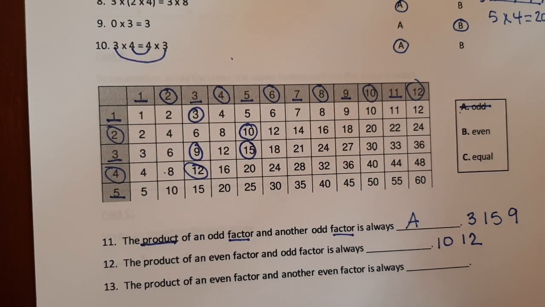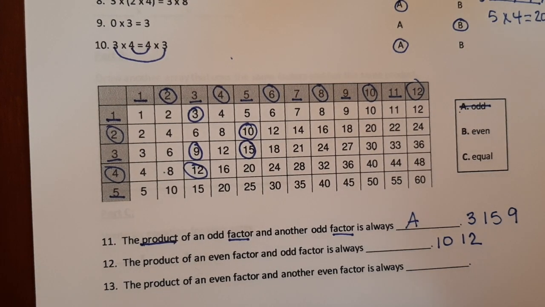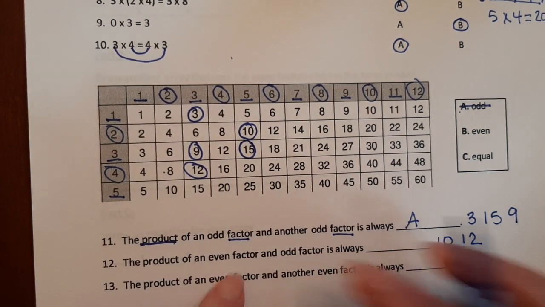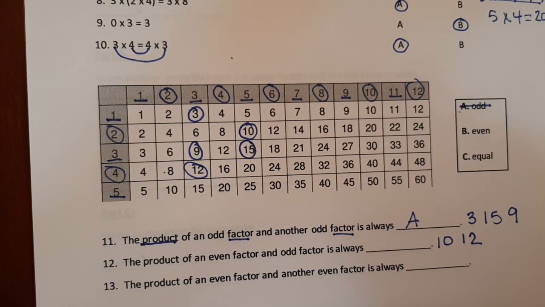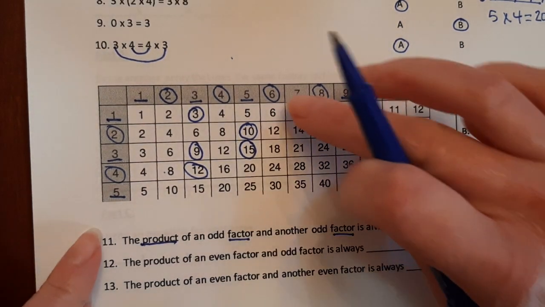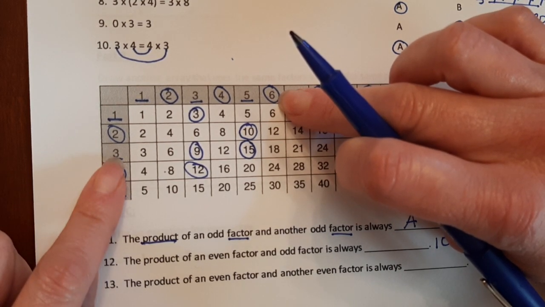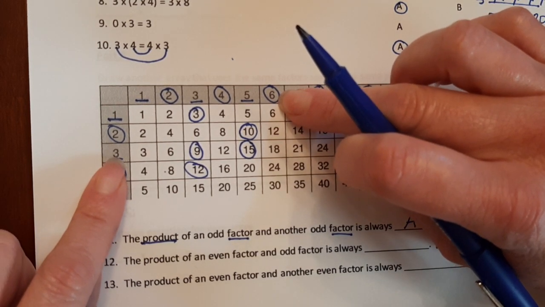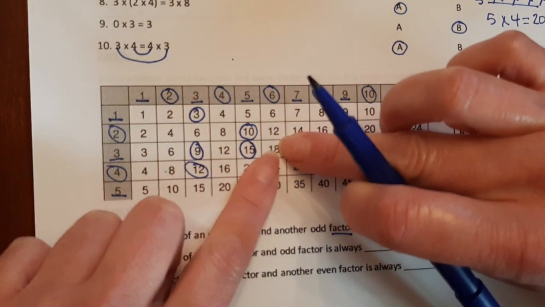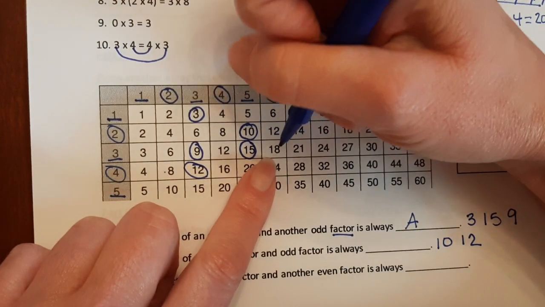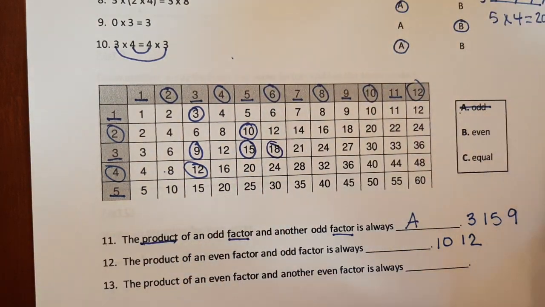Okay. Let's try another one. We have to do another even factor and an odd factor. Let's do 6, that's an even factor, and let's do 3, that's an odd factor. So if I go down and across, 6 times 3 is 18.